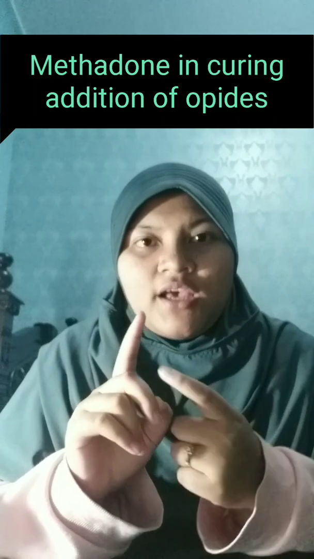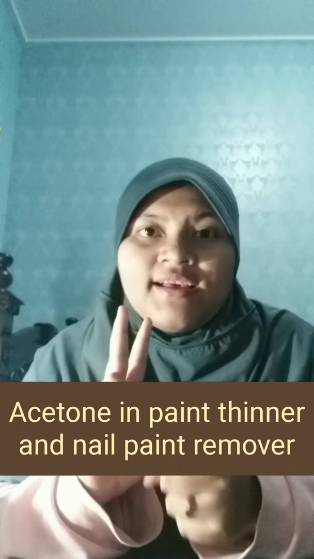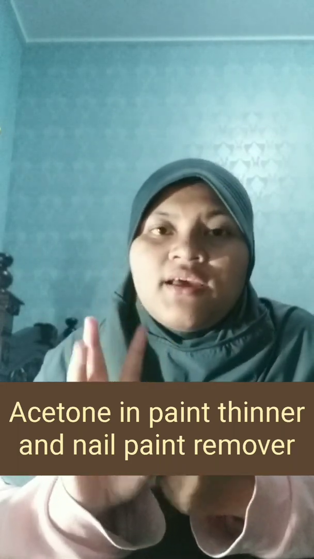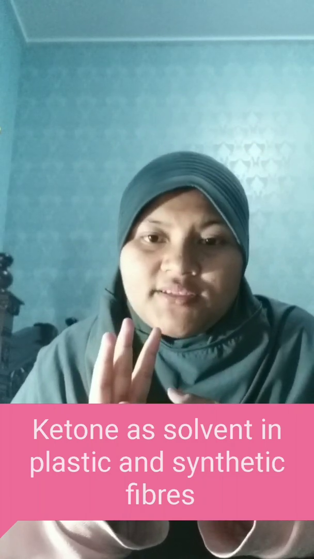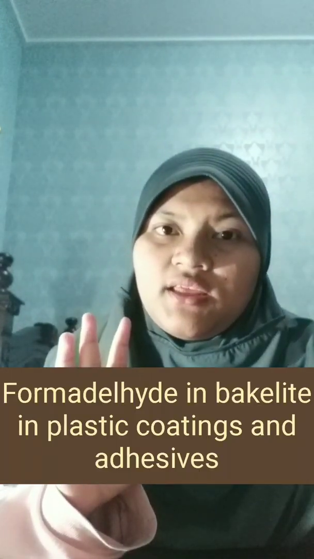The last one that we will discuss is examples of carbonyl compounds. First, there's a famous ketone named methadone, which helps in curing addiction to opiates such as heroin, opium, and morphine. The second one is acetone, which acts as a paint thinner and a nail polish remover. The third one is ketone, which behaves as an excellent solvent for certain types of plastics and synthetic fibers. The fourth, formaldehyde, reacts with phenol to form a compound, bakelite, and bakelite finds its application in plastic coating and adhesives.